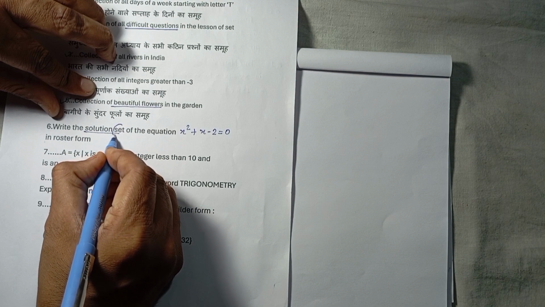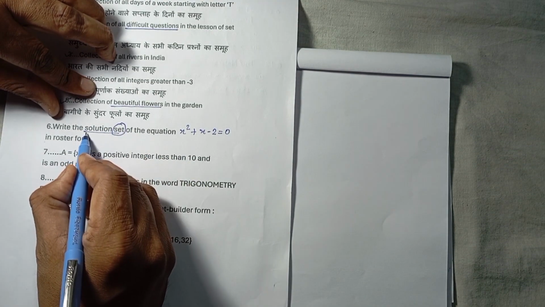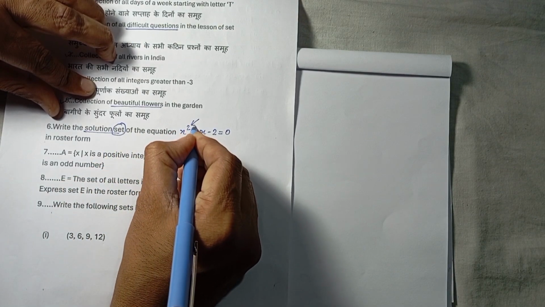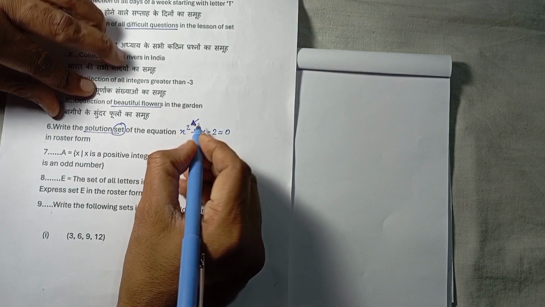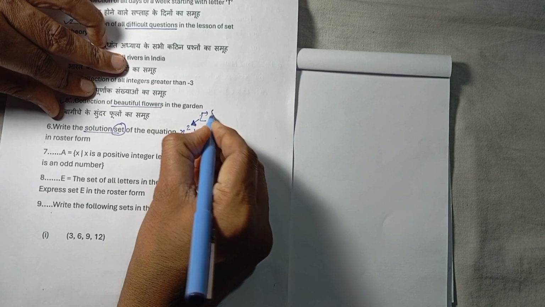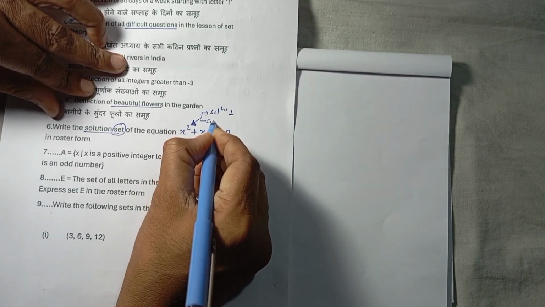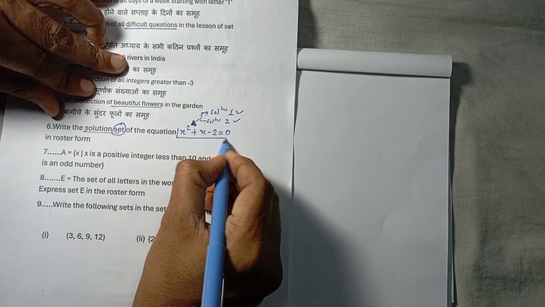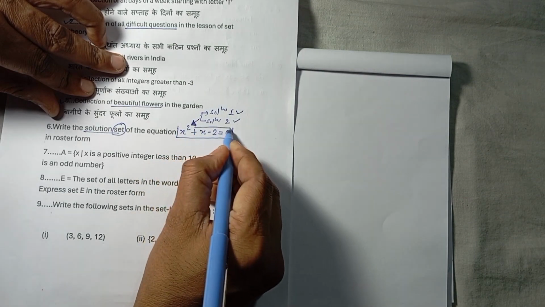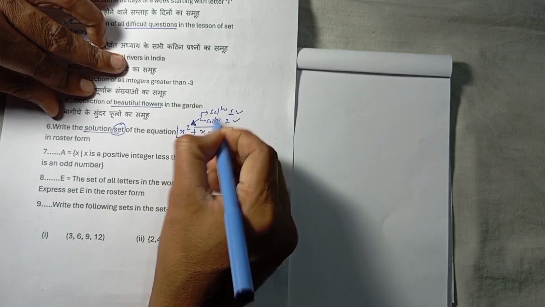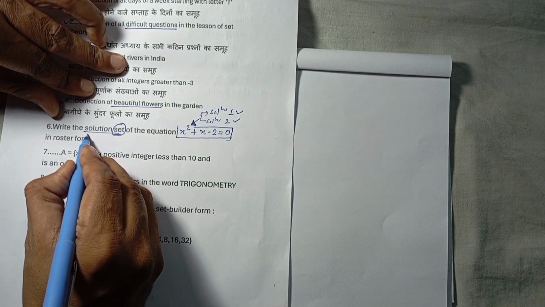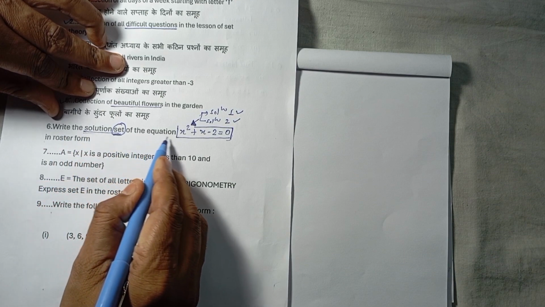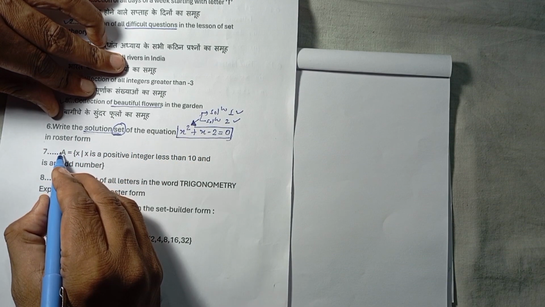Now, first of all, what is the meaning of solution set? You can see that this equation is a quadratic equation, means it will have 2 solutions. Okay, solution number 1 and solution number 2. These 2 solutions are the roots or solution of this particular equation. So these 2 will make a set, and that is why here it is written solution set.